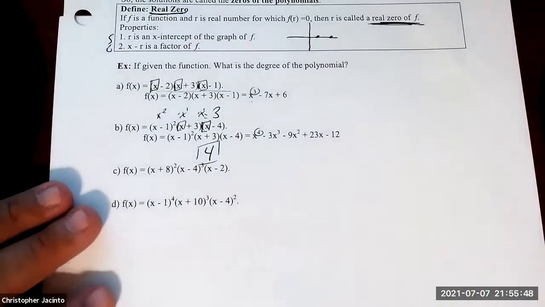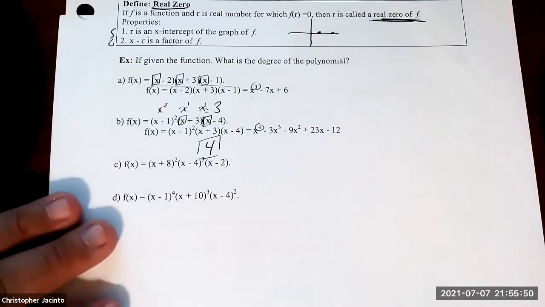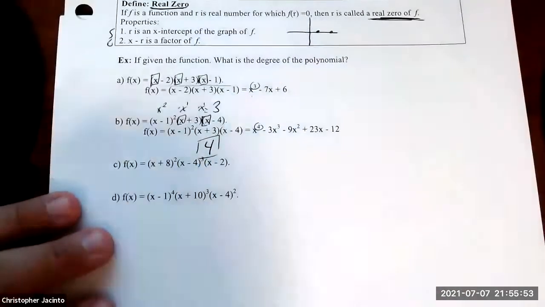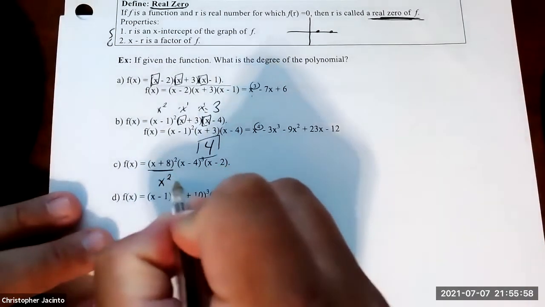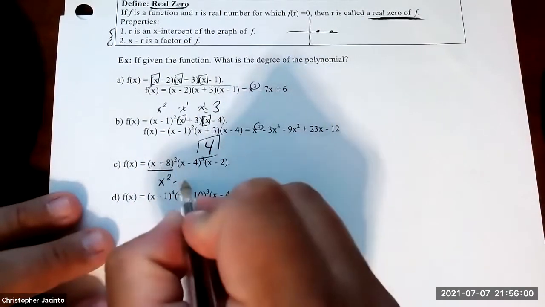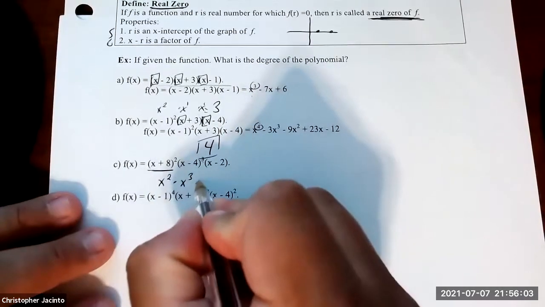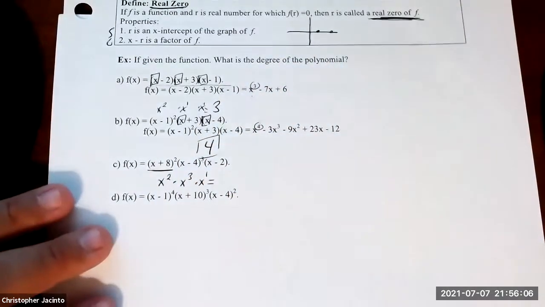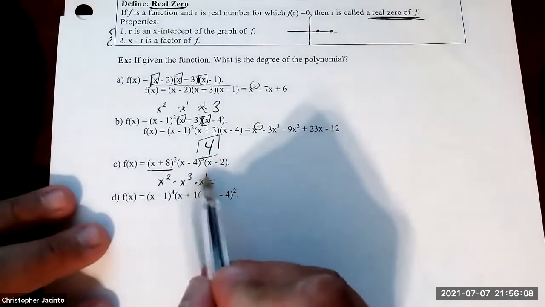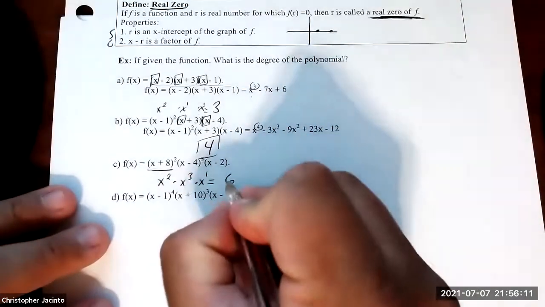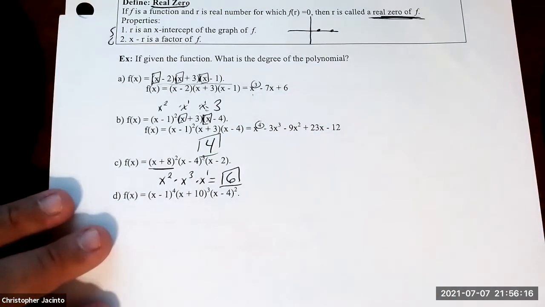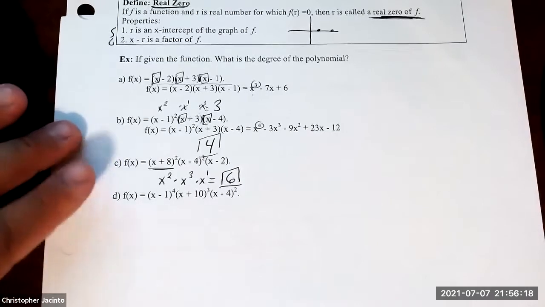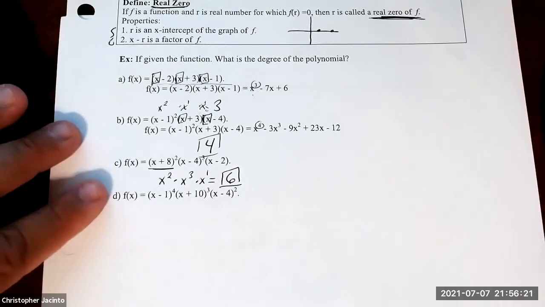That little trick will always work no matter what. For example, if we look at C and want the highest degree, we have x squared times x to the third times just an x. So the highest degree here would be 3 plus 1 plus 2, which gives you 6. So 6 is the highest degree we have. Questions on C so far, or on understanding that process? Is everybody good?